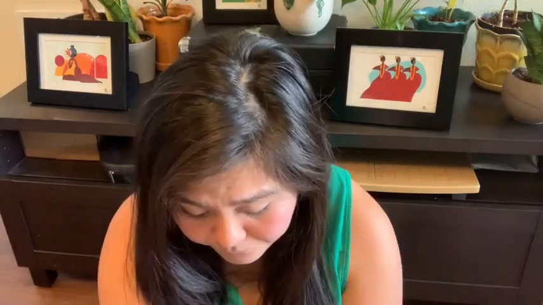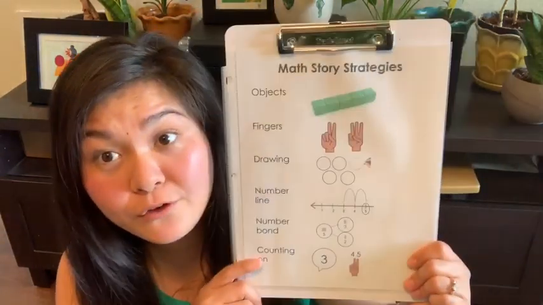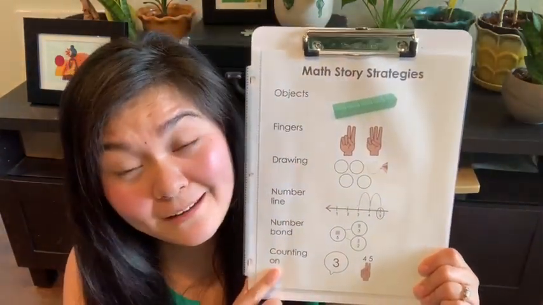So once you figure out what story is just right for you and your family to solve, and it may be that you do a challenge and you solve both of them, find the strategy that works for you of how you want to represent and solve the story. And if you want to, we would love to see your thinking of how you represented and solved this story problem. So if you can, please send a picture and video to your teacher so we can see how you were thinking.